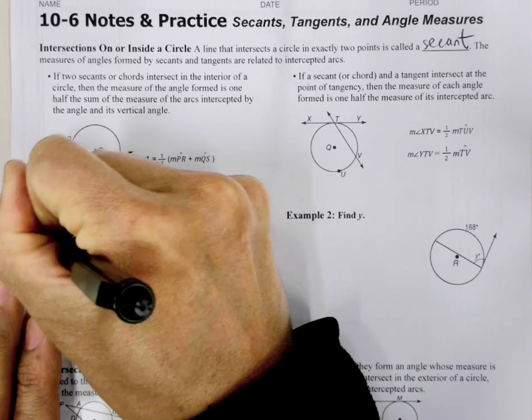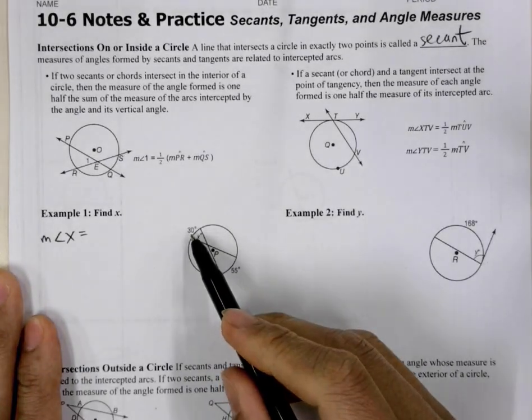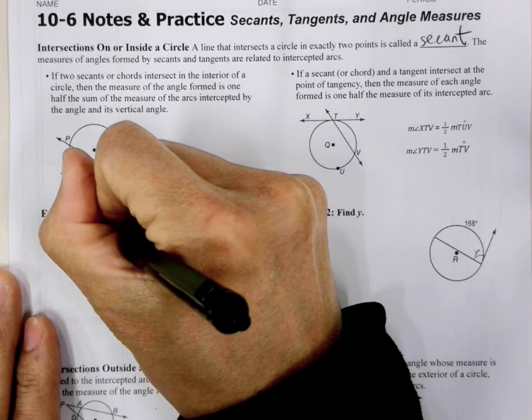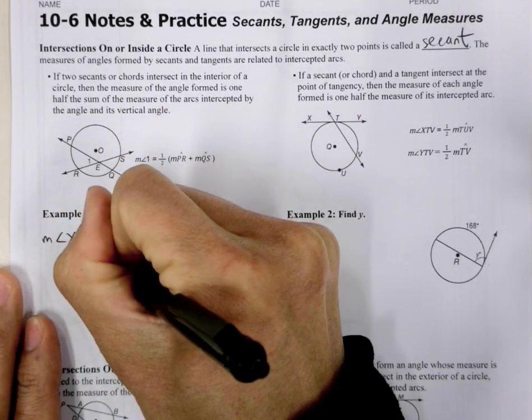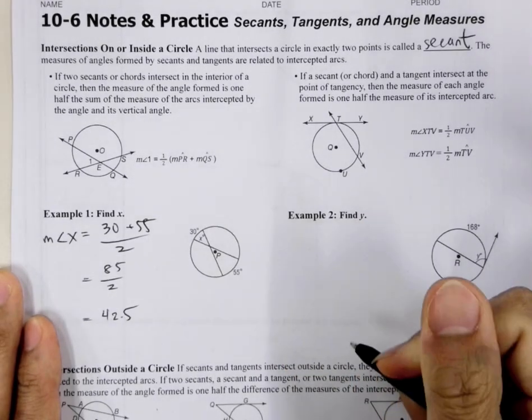So the measure of angle x is equal to this arc here plus this arc here, the two intercepted arcs, divided by 2. So it's going to be 30 plus 55 divided by 2. So that's going to be 85 divided by 2. So that's going to be 42.5 degrees.